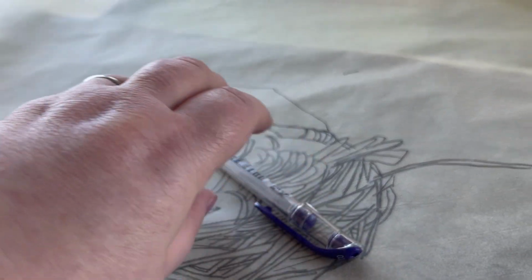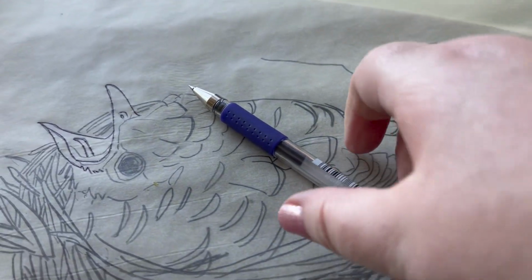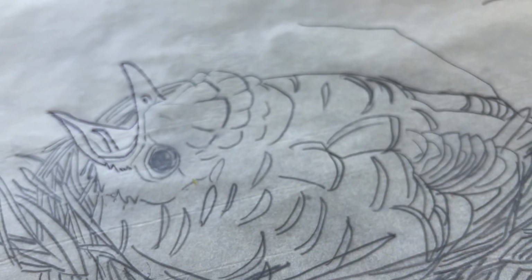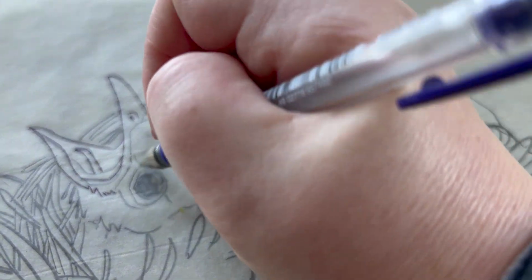I can just use any old pen to draw over the top of my original drawing in order to transfer this. As long as it's got a sharp point, a ballpoint pen, it's fine.